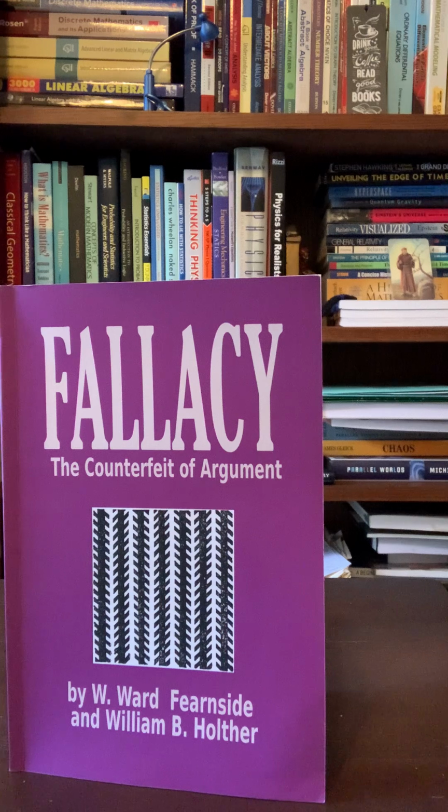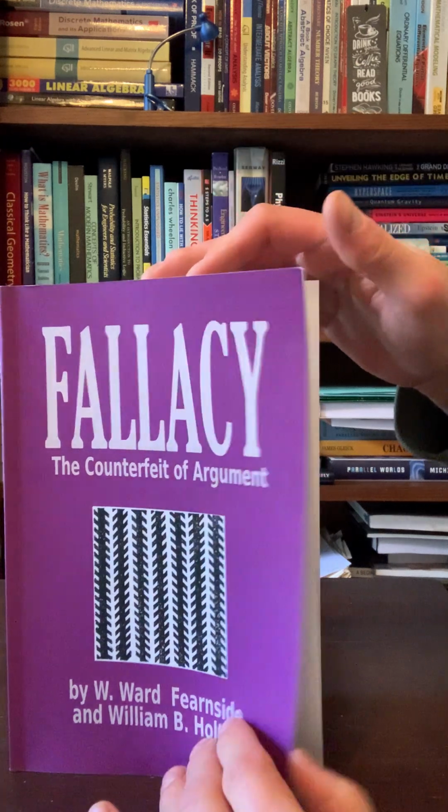Logic is normative. It's about how we ought to think. Flipping things around, it's likewise about how we ought not to think. Here's one of my recommendations. It's a great book. It's an old book, but very good, readable, has many exercises, examples, and that's Fallacy, The Counterfeit of Argument by W. Ward Fearnside and William B. Holther. Let's take a look at the table of contents.